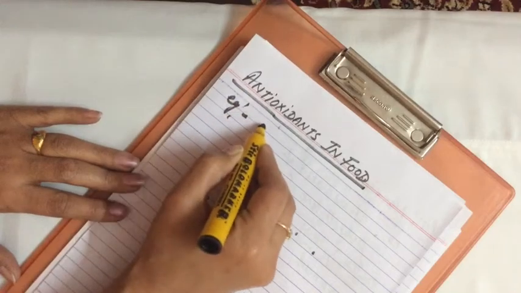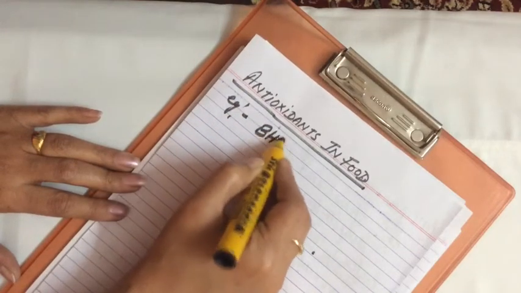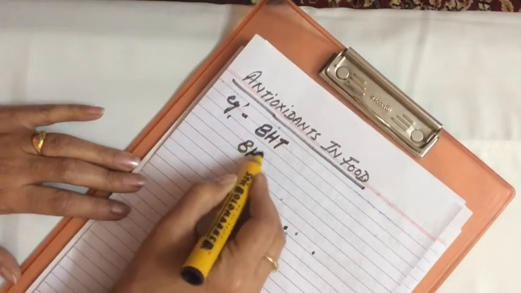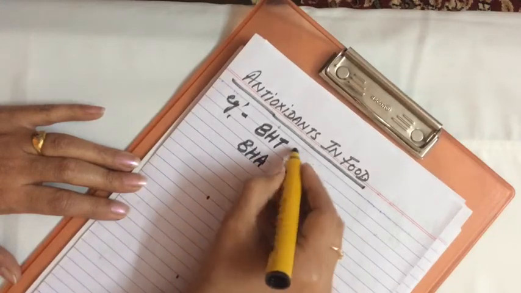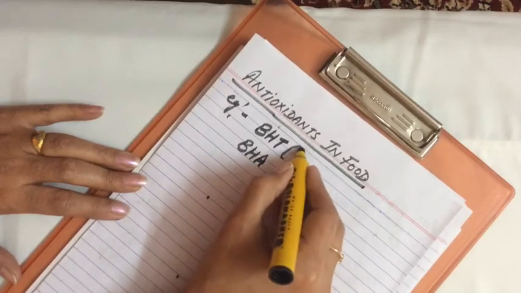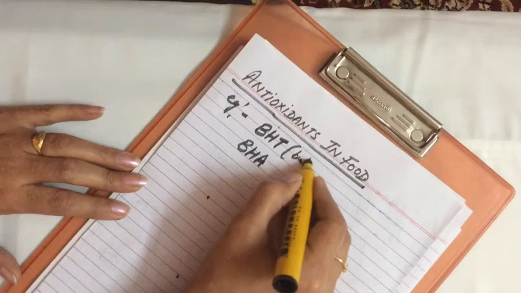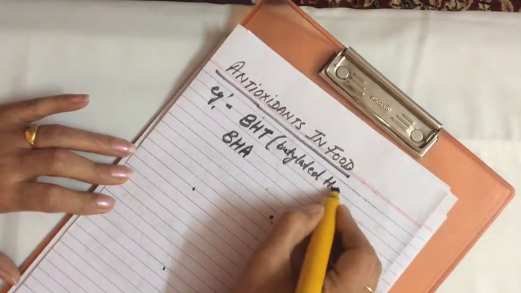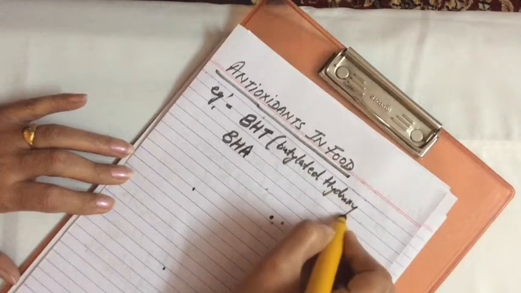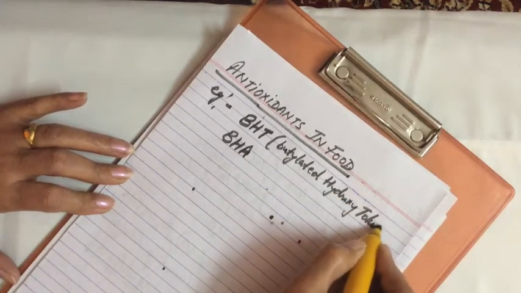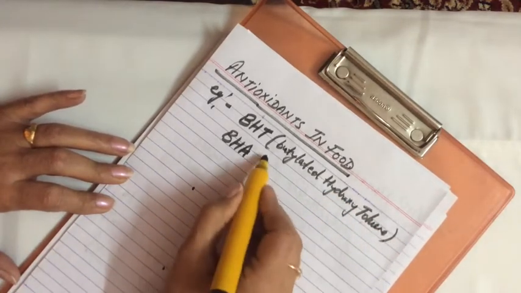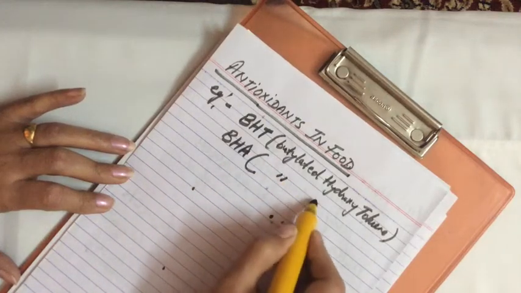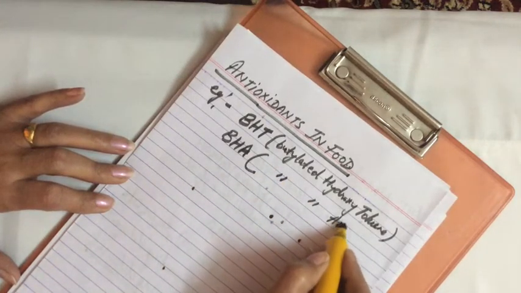Examples of antioxidants are BHT and BHA. BHT full form is butylated hydroxy toluene, and BHA is butylated hydroxy anisole.